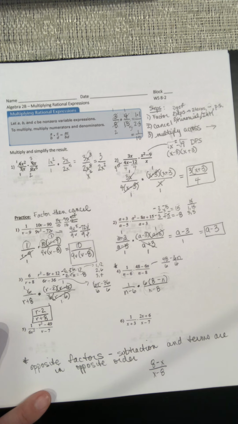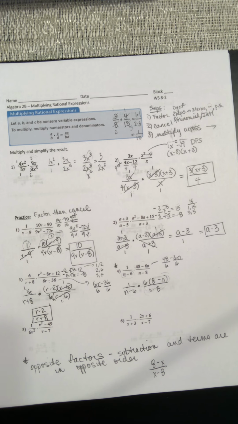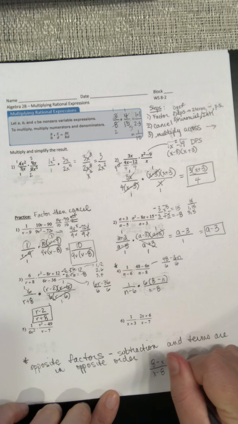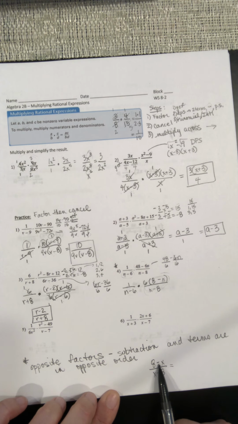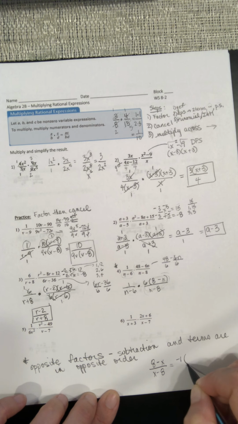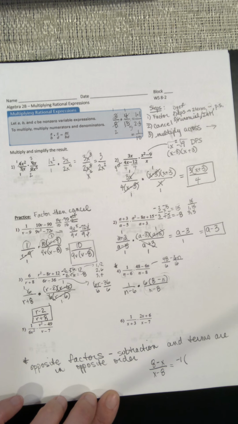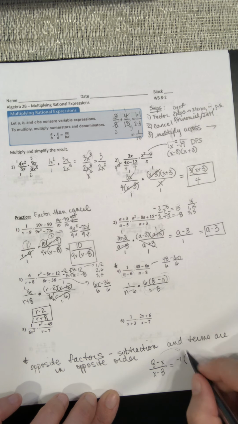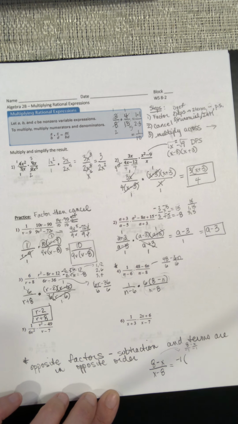minus 8. If you think about it, what that really means is I could turn this one, because you see how this is a negative x, I could pull a negative 1 out of that, okay? So if I factor out a negative 1, what that means is I'm really doing 8 minus x, and I'm dividing everything by negative 1.